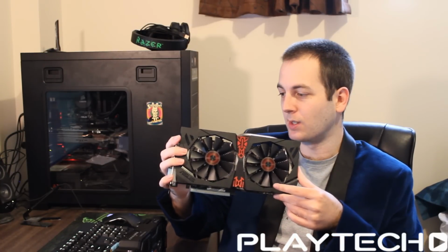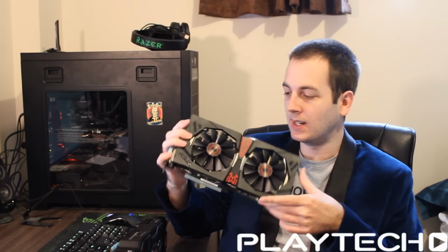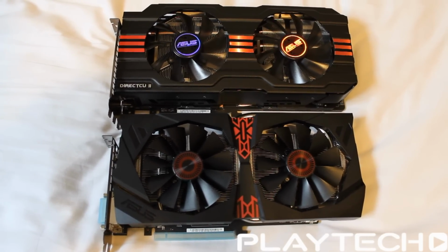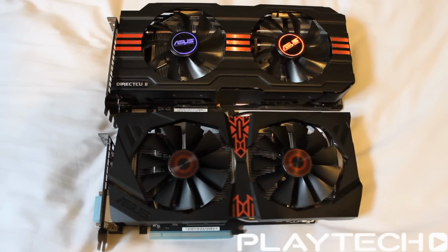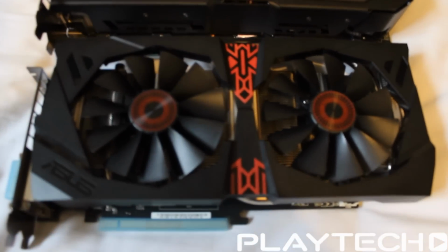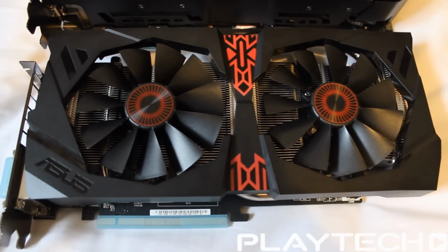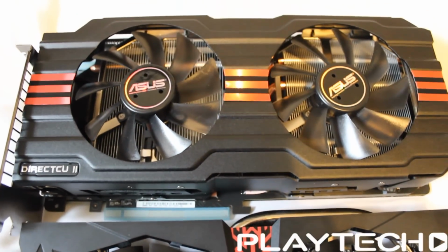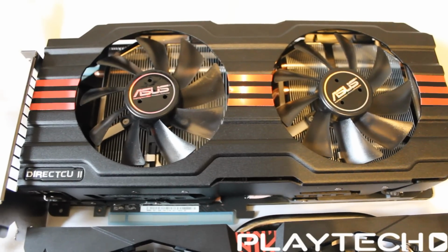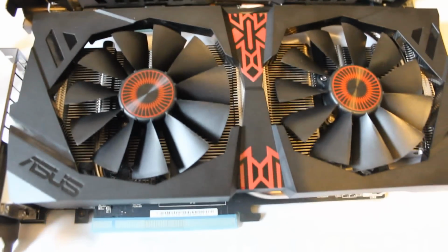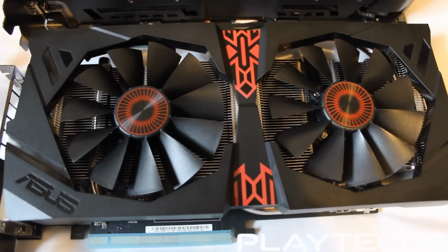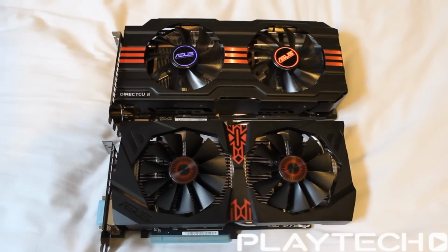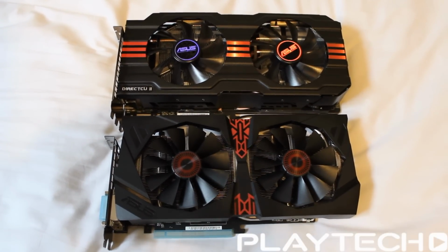So the 285 comes in with 1,792 stream processors, which is the exact same as the R9 280, but slightly less than what you get in the 280X. And it's the exact same thing for texture units. The 285 has the same amount as in the 280, but slightly less than the 280X. Now the GPU on this particular one is running at reference, so that's 954 megahertz on this 285, whereas the DC2 I tested was just running at 1000 megahertz or 1 gigahertz.